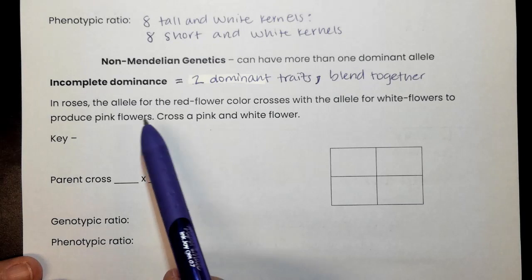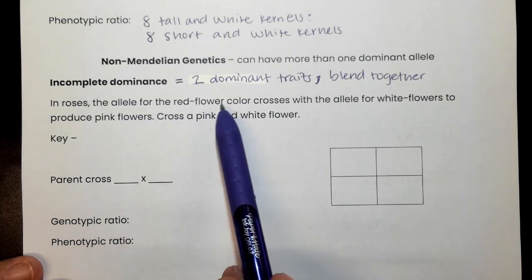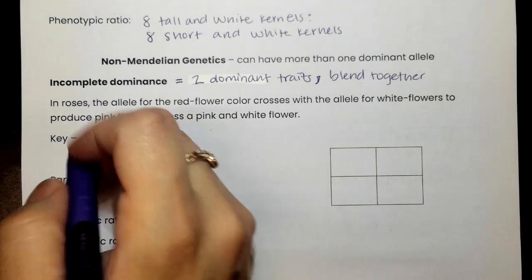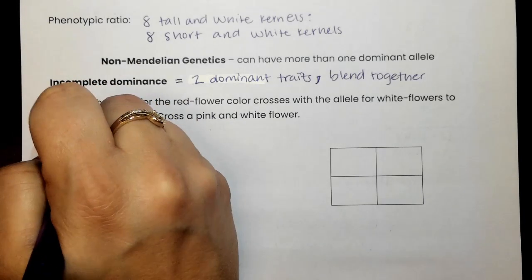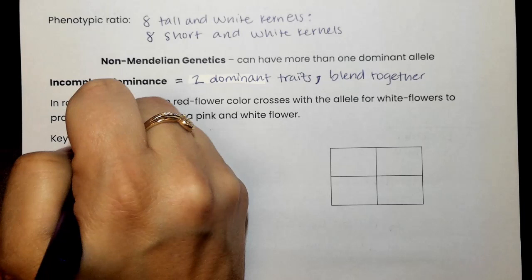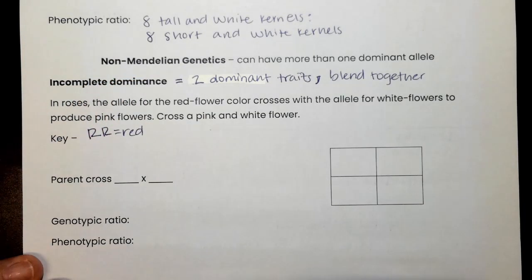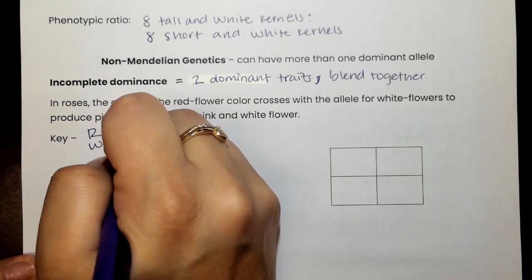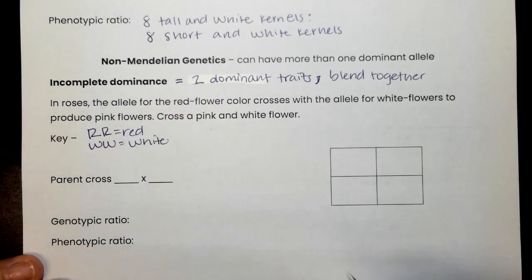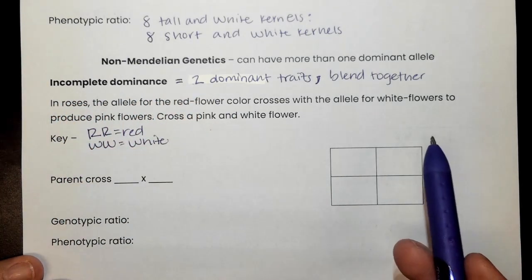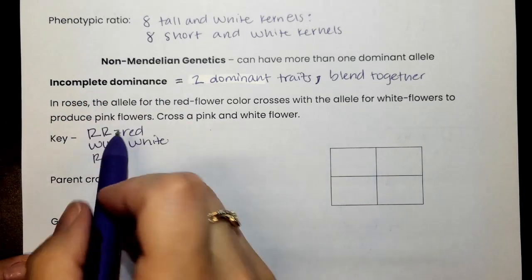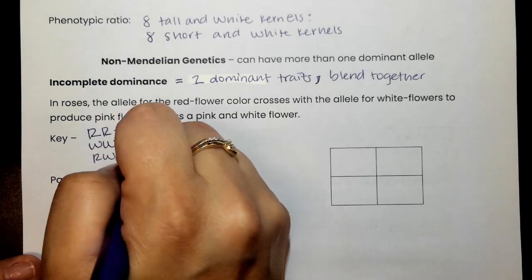So it says in roses, the allele for red flower crosses with the allele for white flower to produce pink flowers. So I'm going to make my key. I'm going to use big R for red, since it's a dominant trait. I'm going to use big W for white, since it's also a dominant trait. And then when I would cross those, I would have RW, which would be my third phenotype, which is pink.